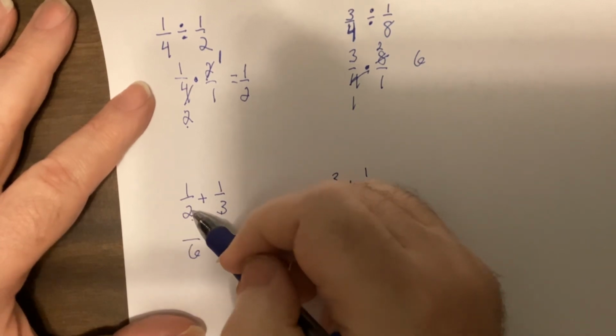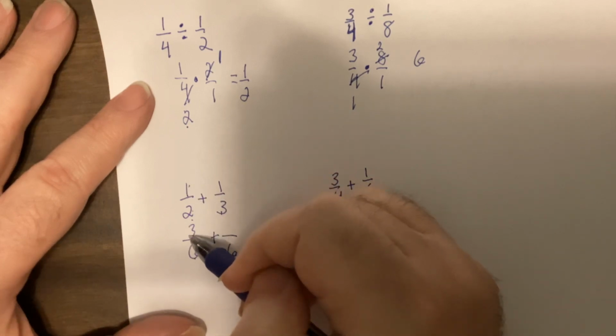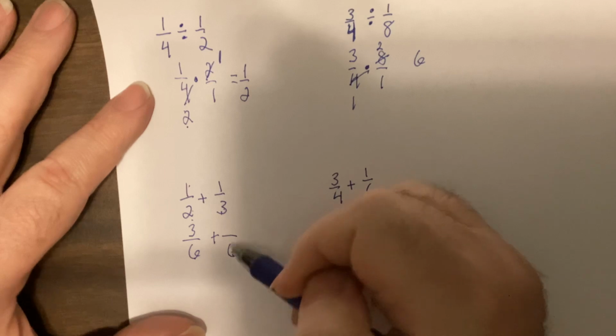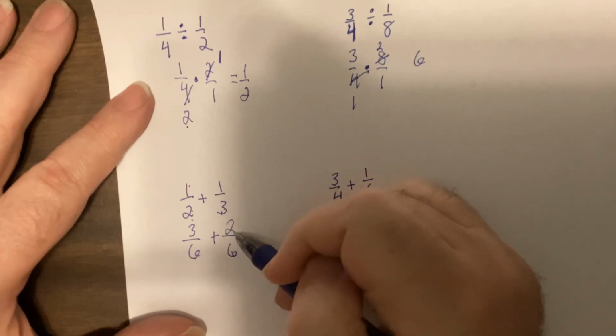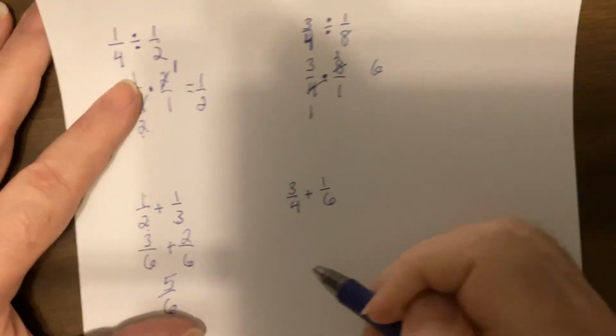So I multiply 2 by 3 to get 6. So I got to multiply the top by 3. 3 times 2 is 6. I multiply the top by 2. And then that would be 5 over 6.